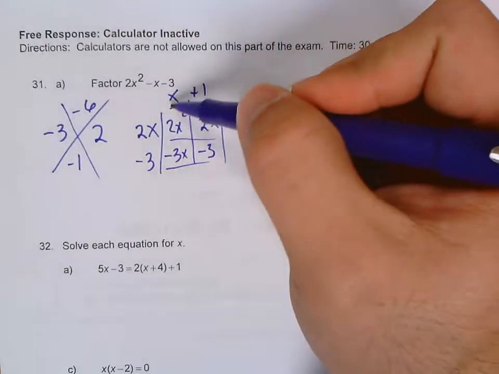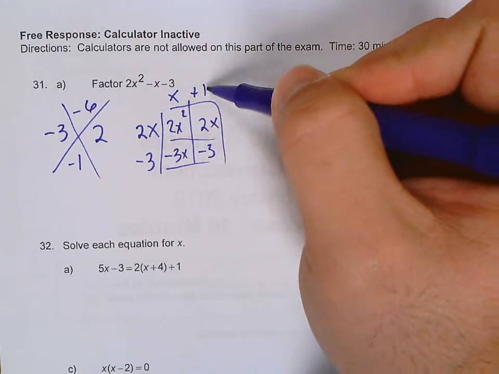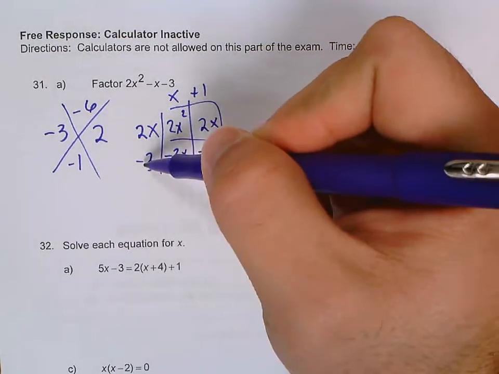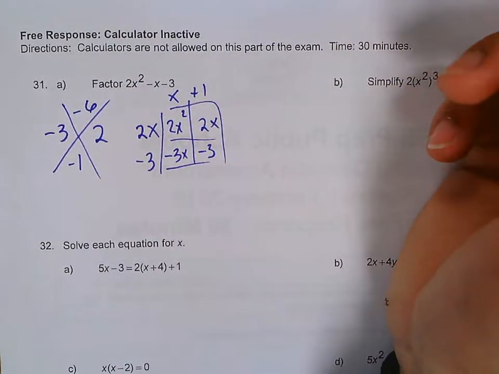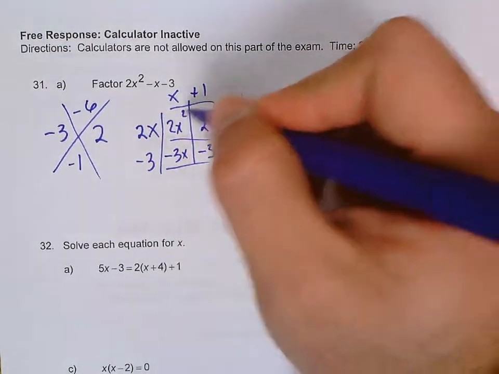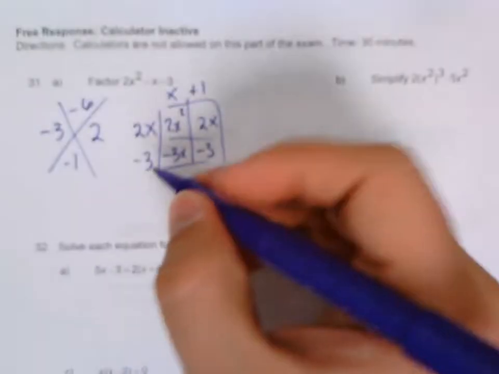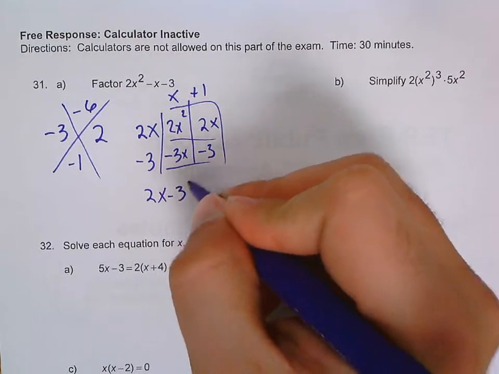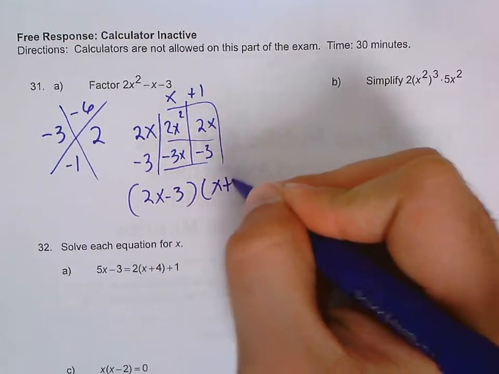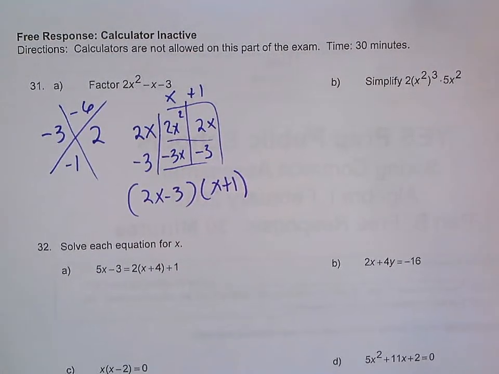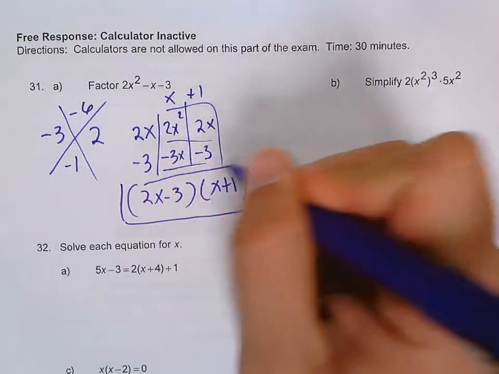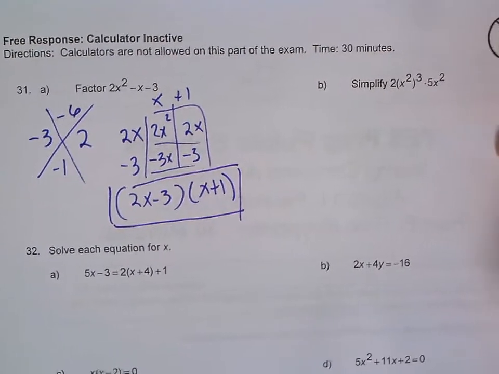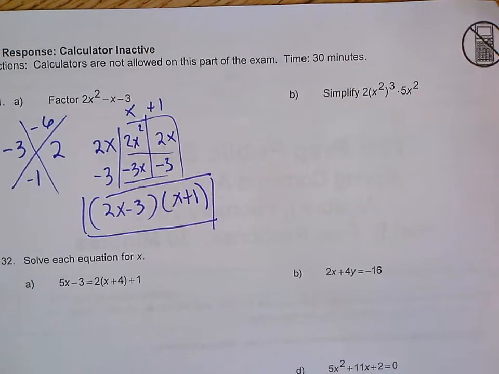And now I check, well, x times 2x is 2x squared, 1 times 2x is 2x, x times negative 3 is negative 3x, 1 times negative 3 is negative 3. So it works. So because everything works here, I'm going to write down the factors as 2x minus 3 times x plus 1. And those are my factors. So that will be all for this question. Now let's go over the next one.